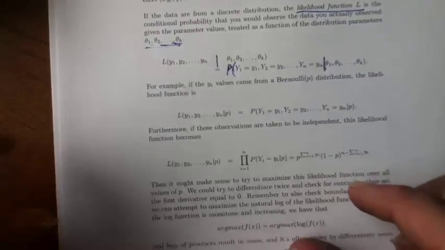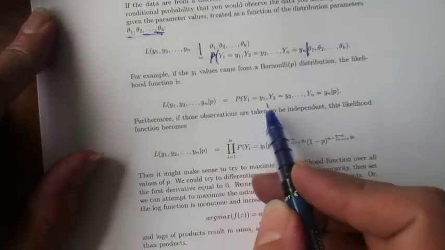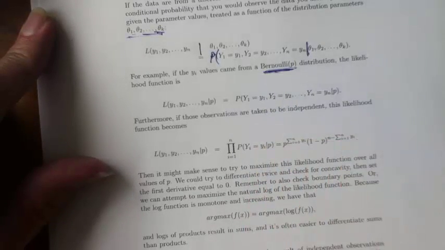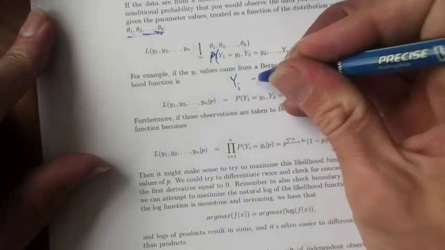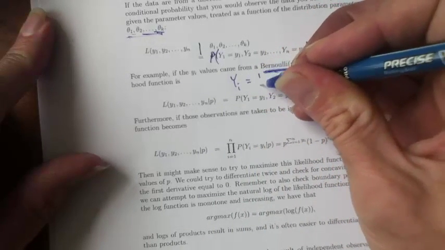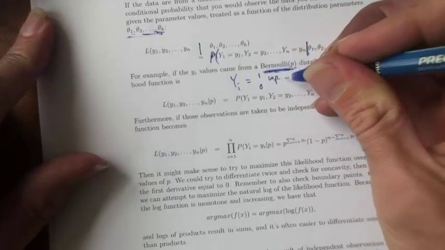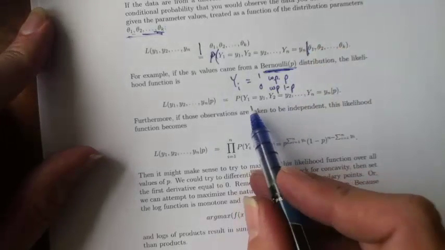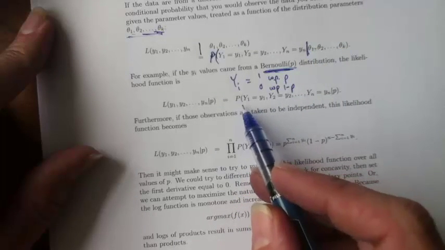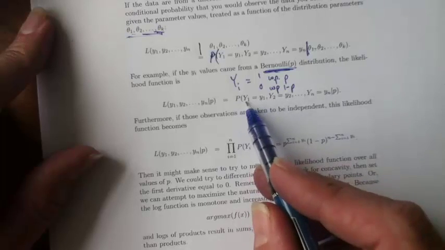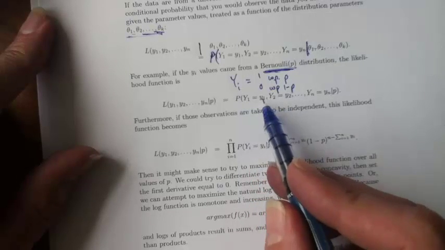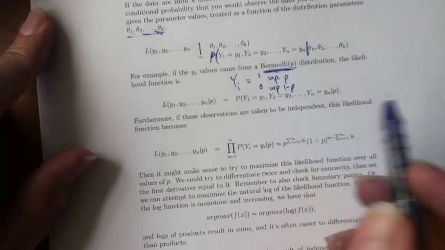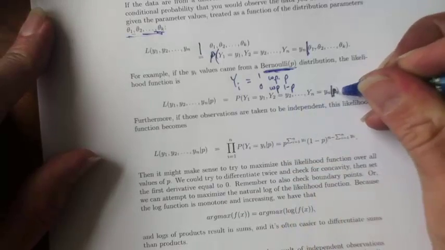So for example, let's say you believe wholeheartedly that your data values are indeed coming from a Bernoulli p distribution. That means that for each one of these y's, say yi equals 1 with probability p and 0 with probability 1 minus p. Then the likelihood function here is just the chance that the random y1 takes the value of the first one that you saw, and the random y2 would take the value of the second one that you saw, and so forth, conditioned on the value of p.